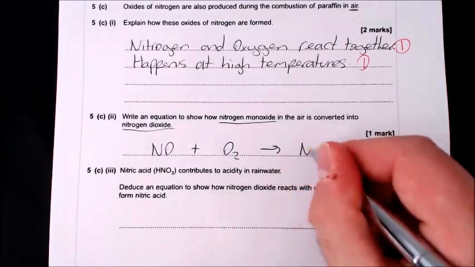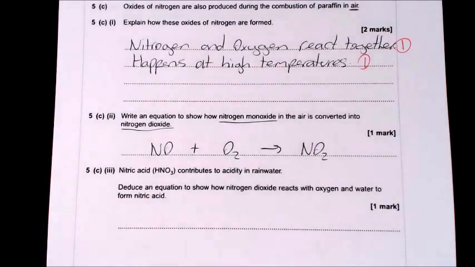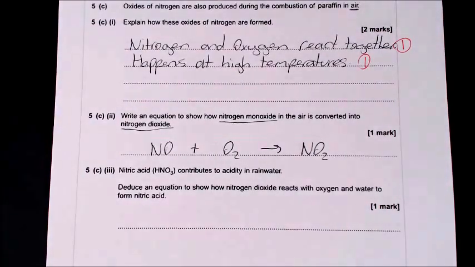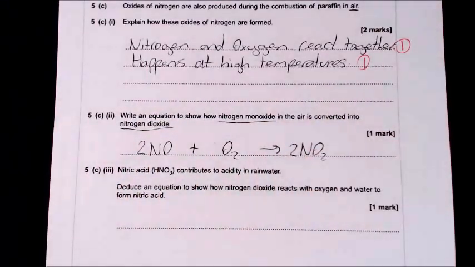And that's going to form nitrogen dioxide because we've gained the extra oxygen, so we have to react it with oxygen to get there. And then all we have to do is just balance it up. So we're just going to put 2 there and a 2 there, and that makes it balanced.